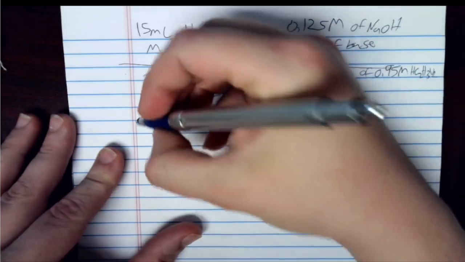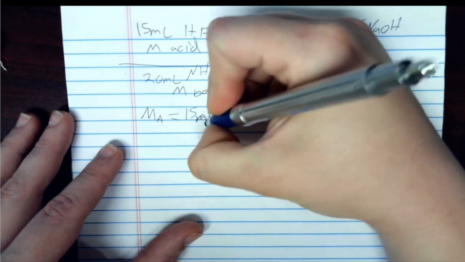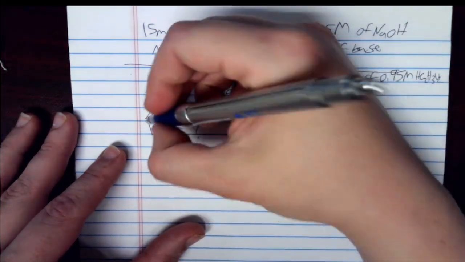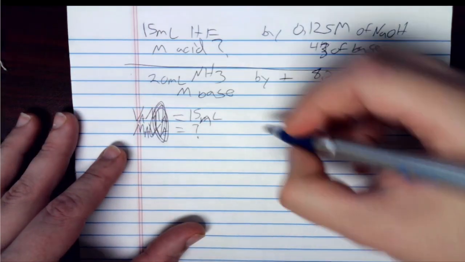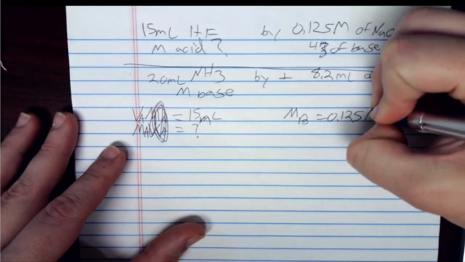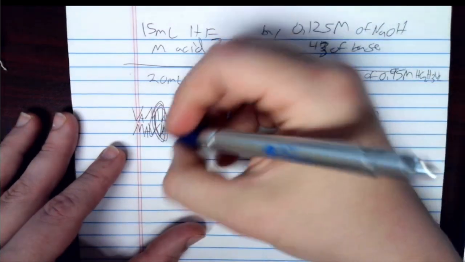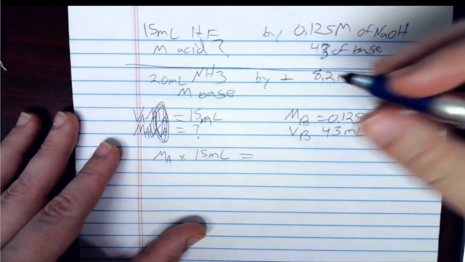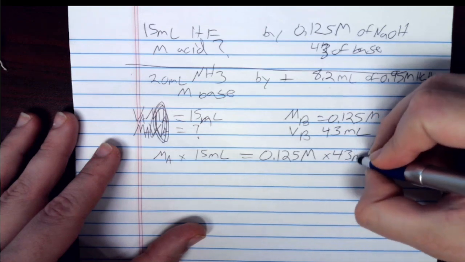So with this in mind, VA is 15 mL. If the MA is throwing you off, do M1 V1. MA is unknown. Our MB is 0.125. Our VB is 43. So, MA times 15 mL equals 0.125 M times 43 mL.